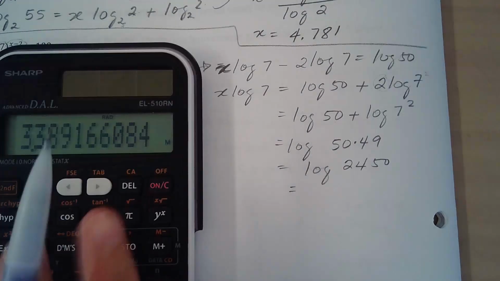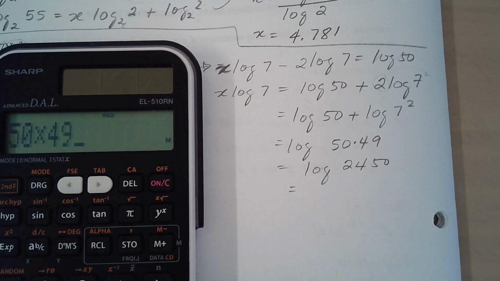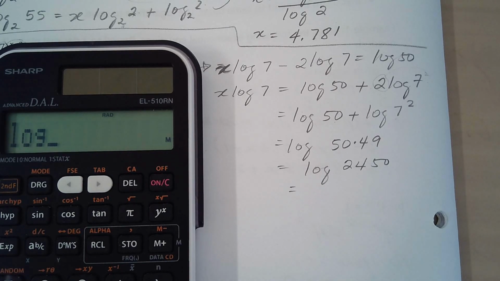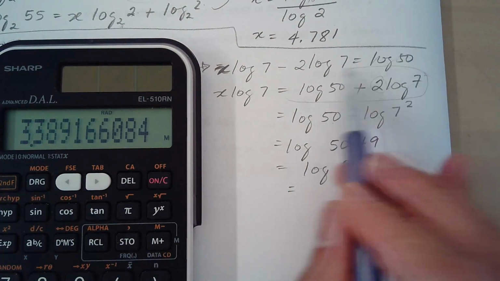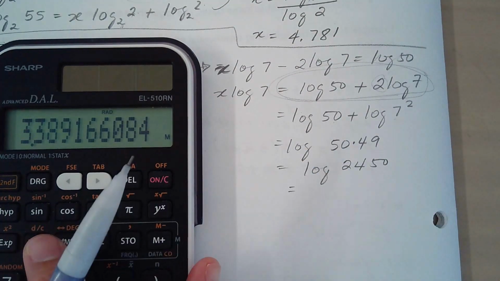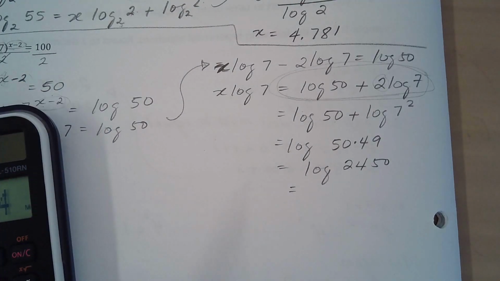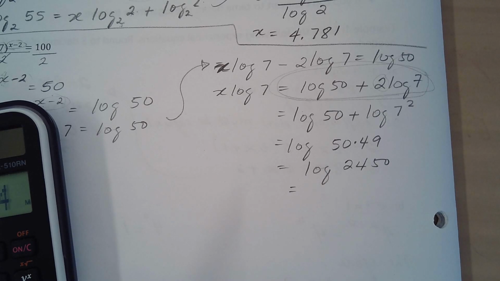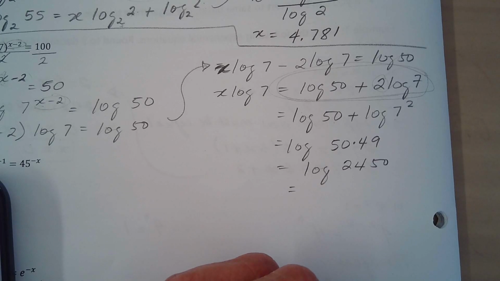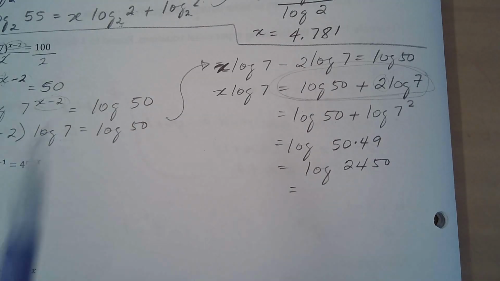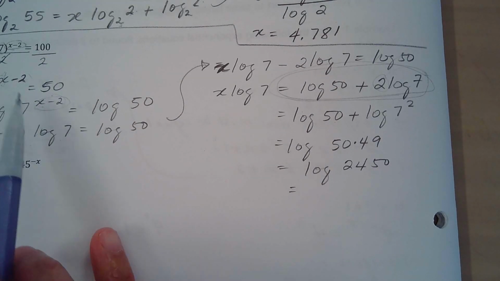You get 4.010, right? Let's see here. Did you type it from here? I just know that the 7 is 1, and the 50 is below 50 divided by 7. Okay, hold on. Yeah.